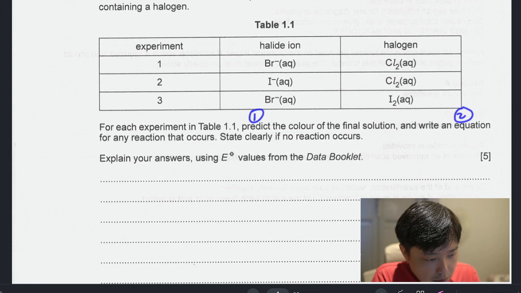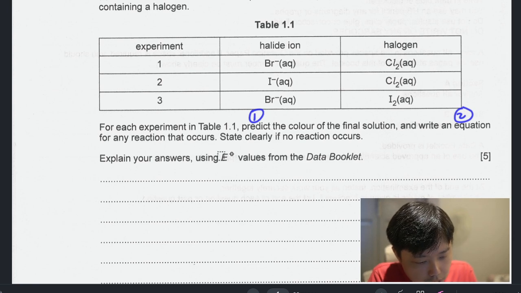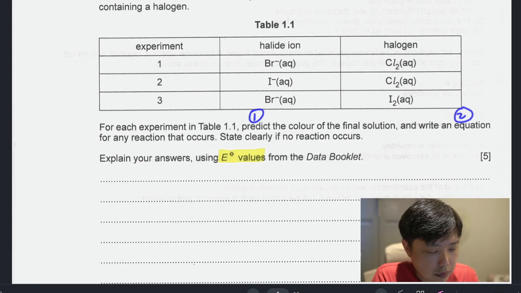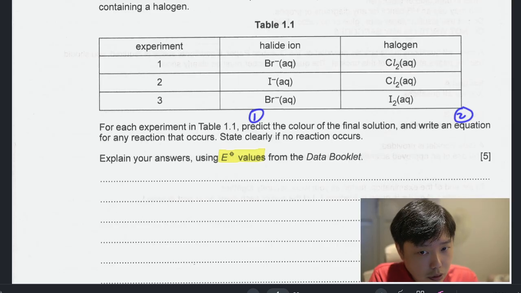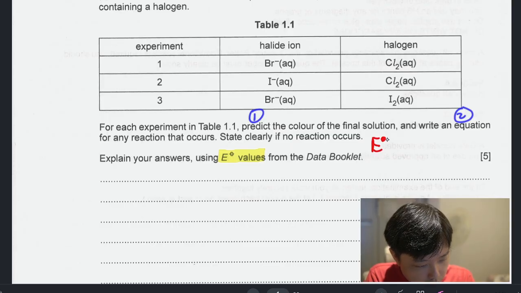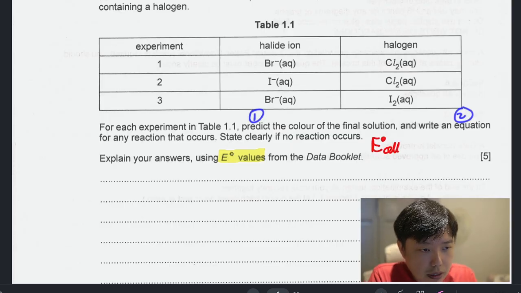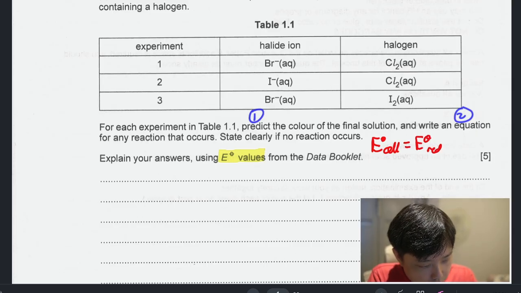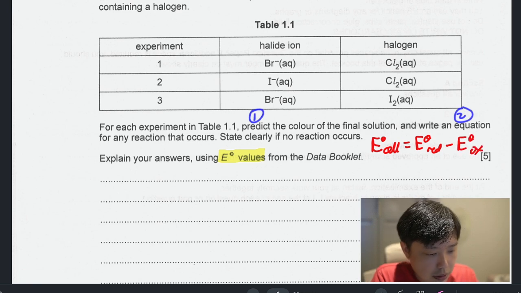This last part is very important. They say explain your answer using E0 values, so we need to use the data booklet E0 values. In case you're still not very sure what this question is asking, it is basically asking you to just use the E0 cell to predict whether a reaction will happen. E0 cell is calculated by E0 reduction minus E0 oxidation. So we just need to go and find out the electrode potential from the data booklet.